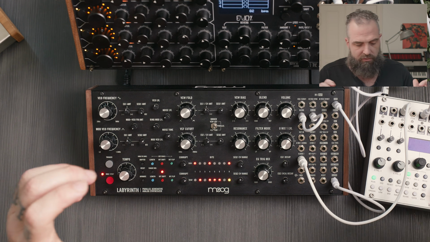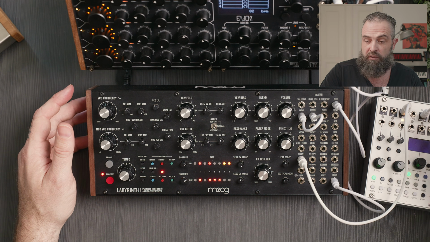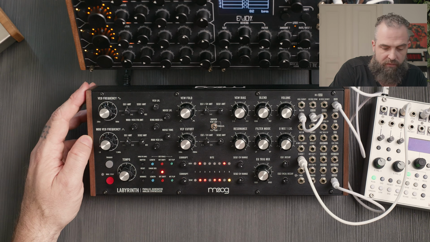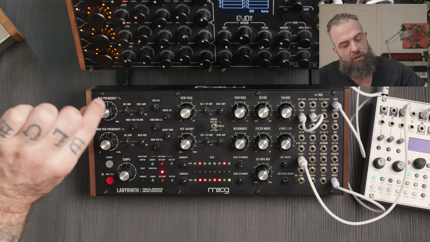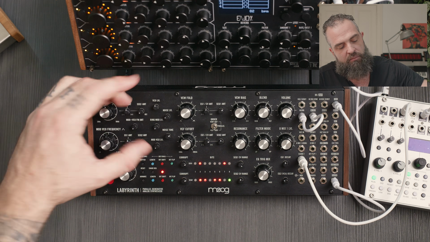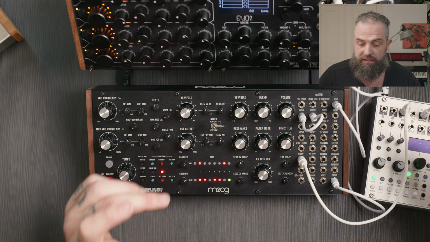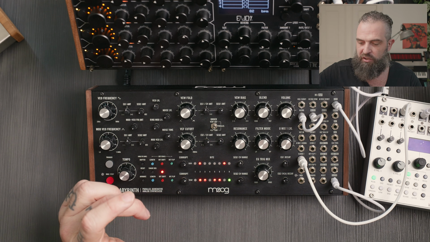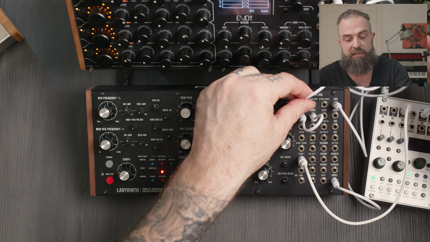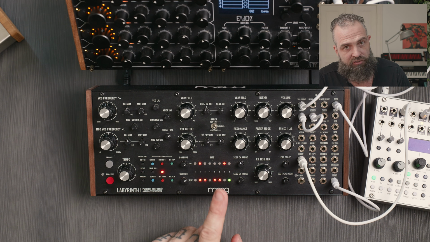Okay, before closing and saying goodbye, how does it work when something else sequences it? Very nicely, I have to say. So, we want to remove all the sequence amount on the VCO. And there's this technique that I really like. I like to use the Metropolix or any other sequencer to sequence the pitch, but I will use the internal trigger to trigger them.